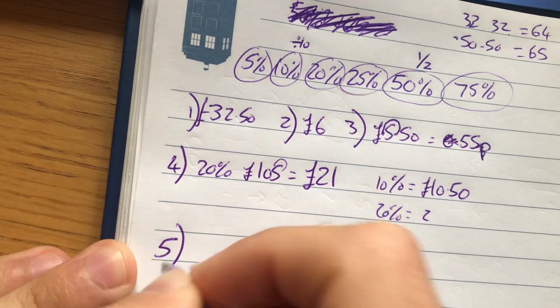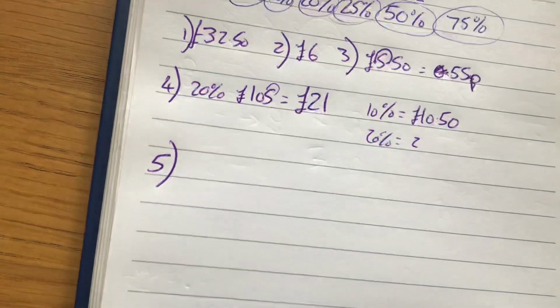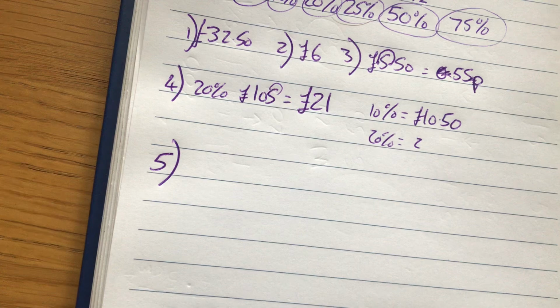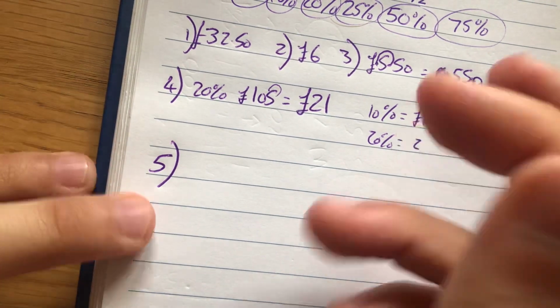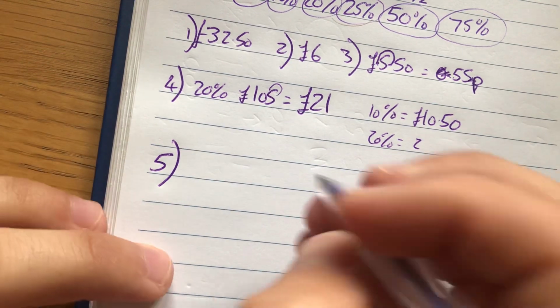Number 5. I'm aware I'm going fast here, guys, but it's because these percentages are pretty simple. We've been looking at these. You'd have done things like these on Monday. It's just in the form of money.